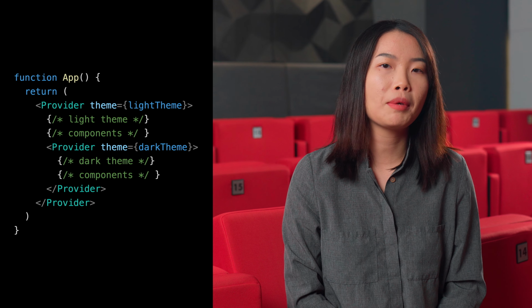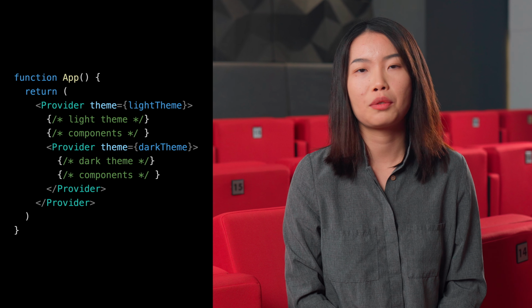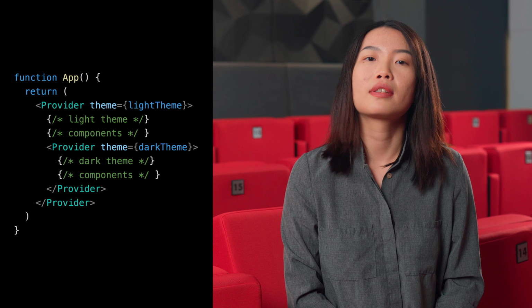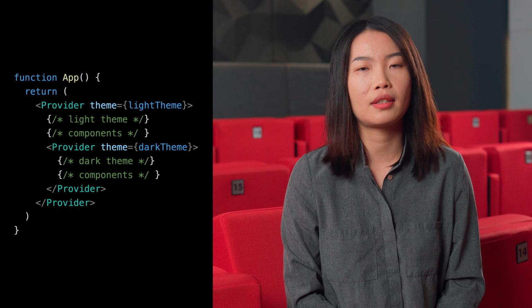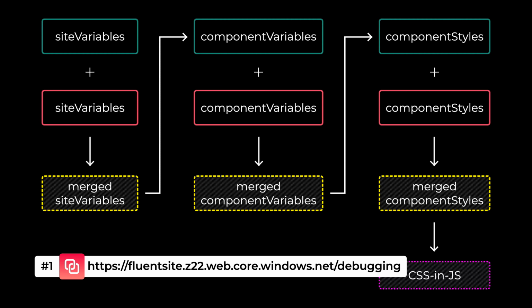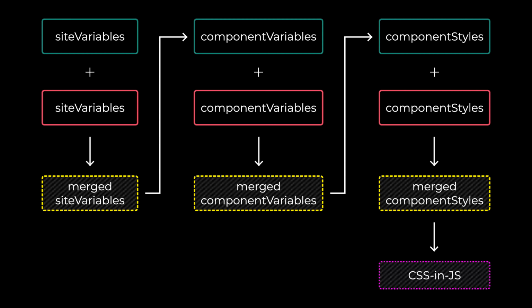Theme merging is a complex task. For example, consider an application that uses scoped theming for a part of the UI. As described earlier, component variables depend on site variables, and component styles depend on both component and site variables. That means that component styles and component variables must be implemented as functions. And to merge themes, we need to merge site variables first, then component variables, and only after that can we merge the component styles. Merging in this context means invoking a chain of functions and merging their outputs.